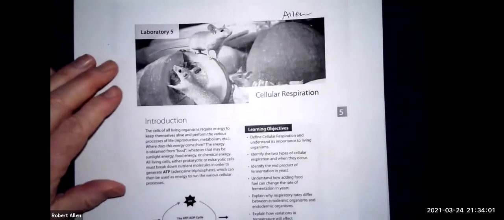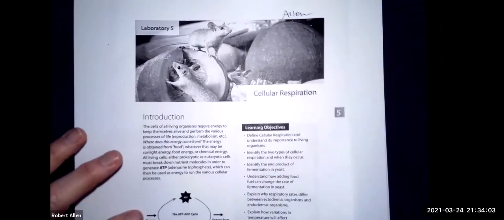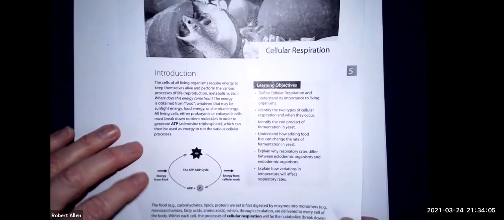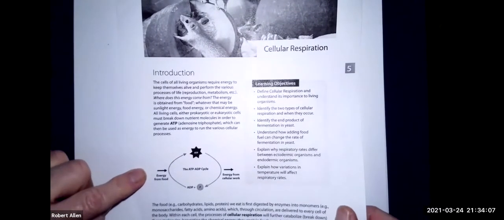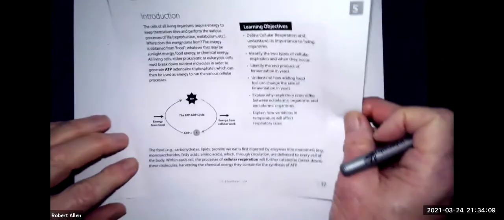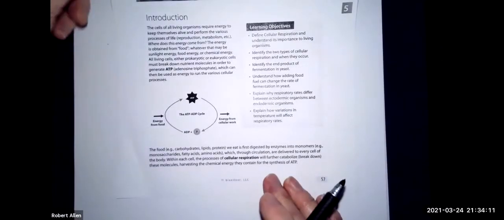Now we're ready to go back to the lab itself. Now you're ready to read through the way this is written and understand what's going on. There is the ATP-ADP cycle here, and the definition of cellular respiration. I'm going to move on here and try to find that.